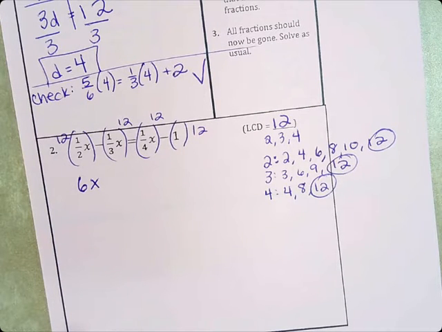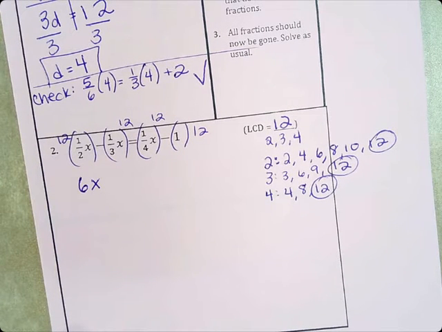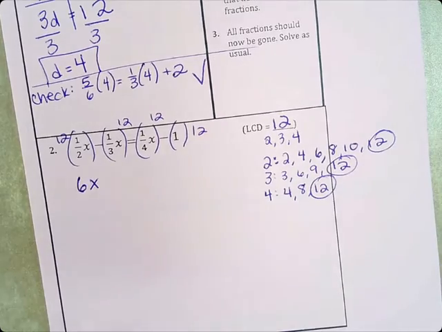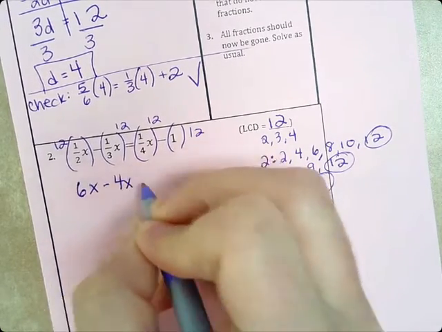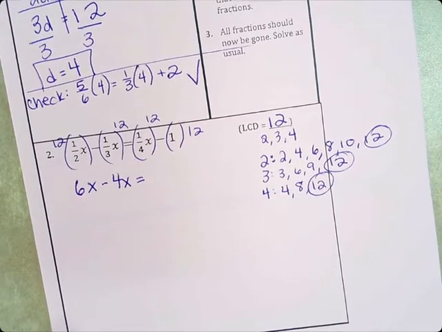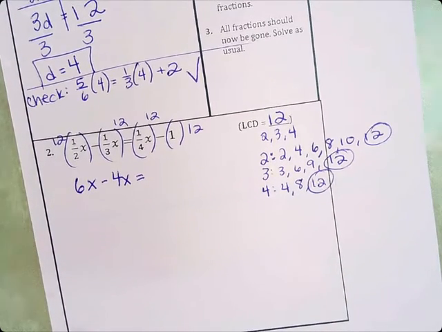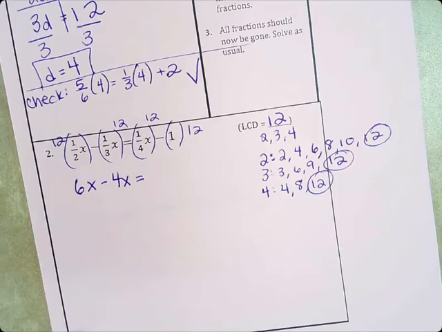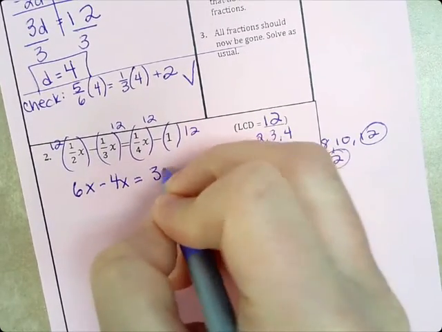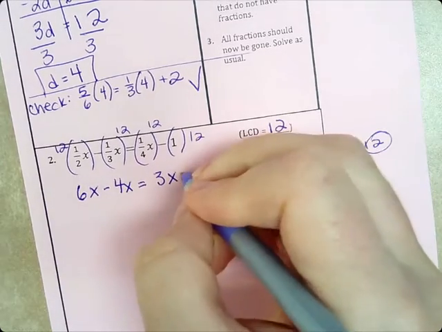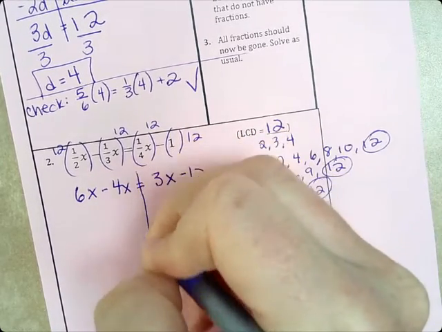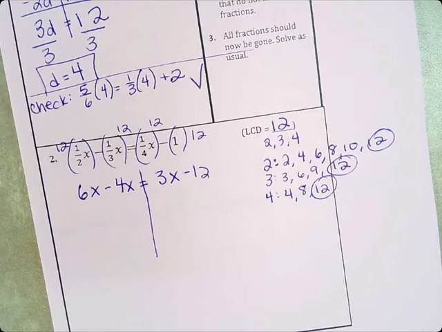Then 1/3 times 12. 4. If you're not sure, use your calculator. Would it be negative 4? Yes. So we put minus 4x equals 1/4 times 12. 3. 3x. And then -1 times 12. Negative 12. Now that looks like a much simpler problem.